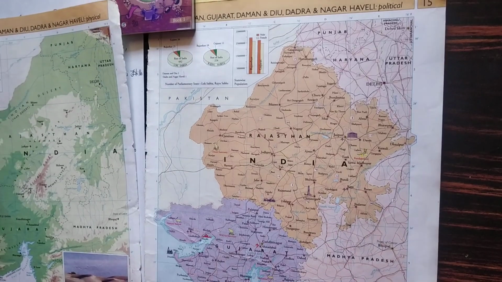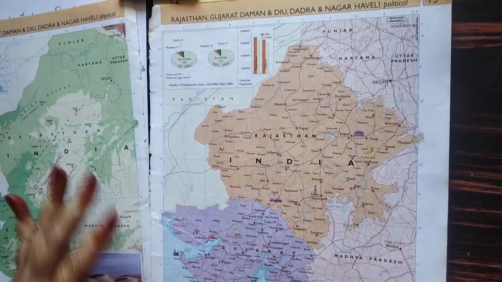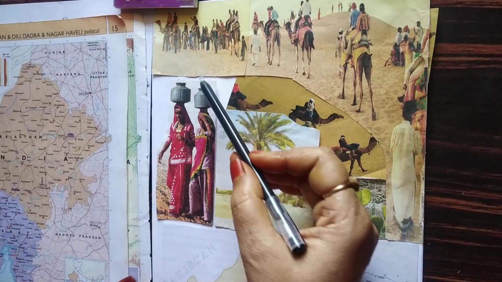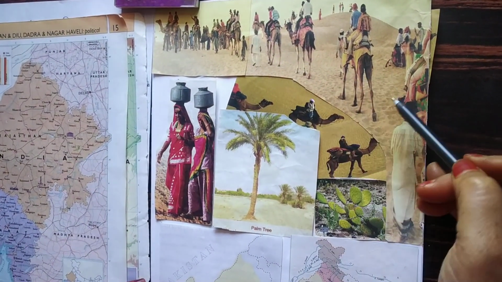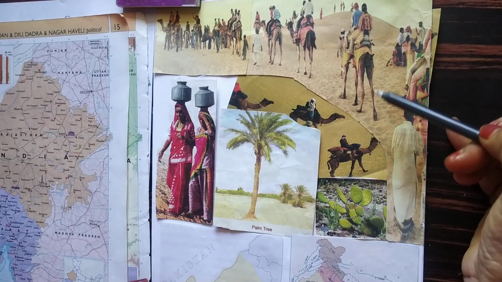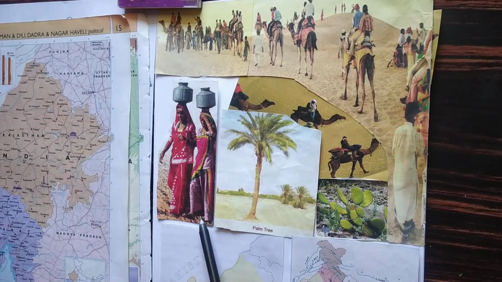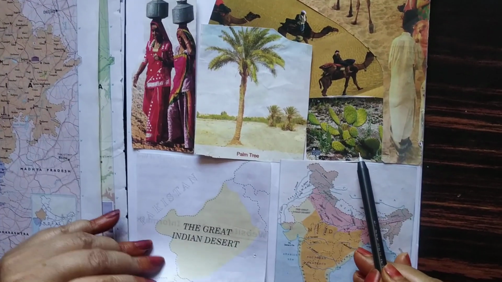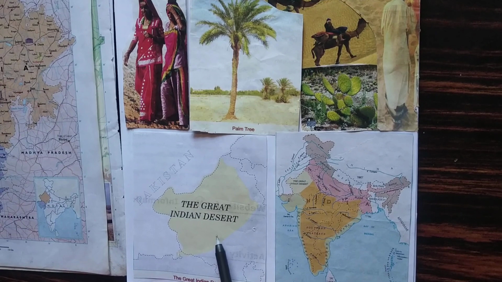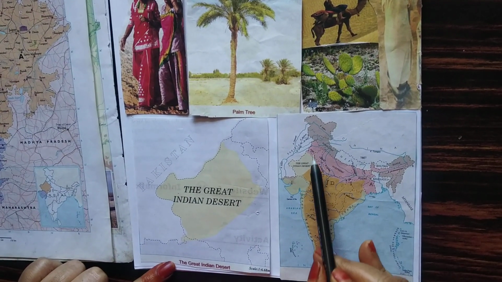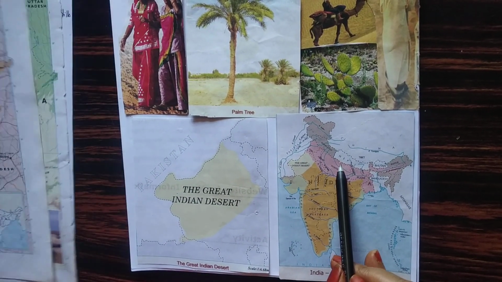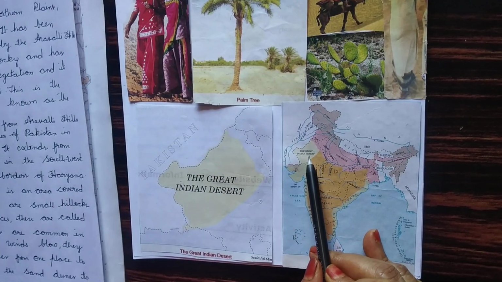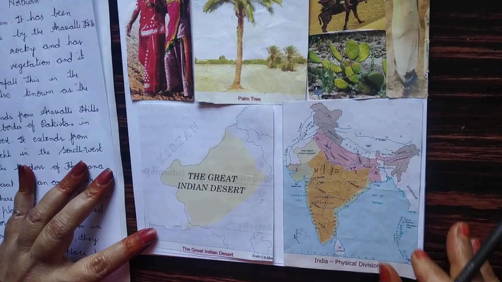And this is the political map of India, which shows the Rajasthan desert. Okay, next. See the land, how it is with sand dunes, loose sand, shortage of water, women carrying the water. Palm trees, cactus and thorny plants grow here. And this is the Rajasthan desert. Here, these are the northern plains. Southwest of the northern plains, here the Great Indian Desert is located.